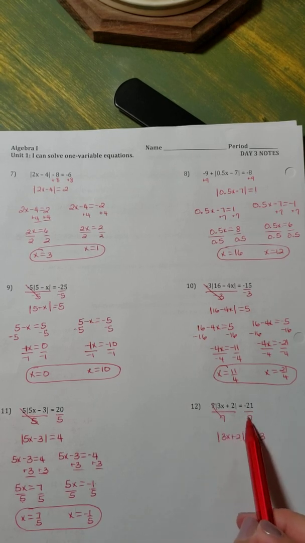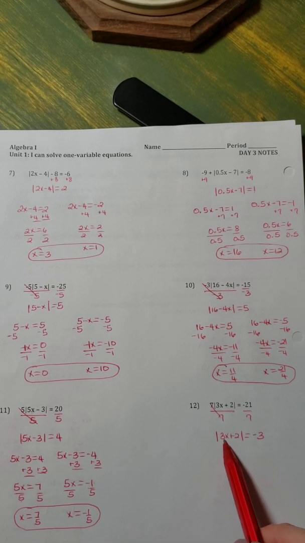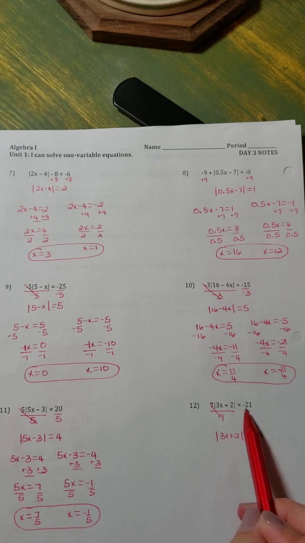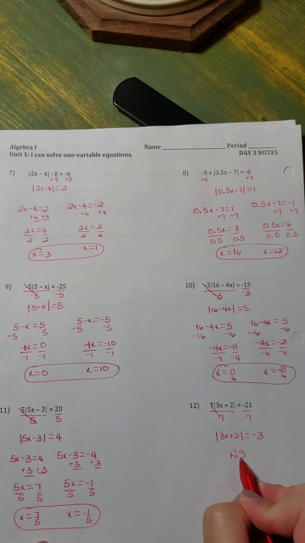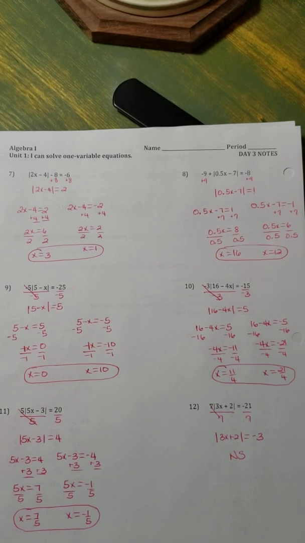Question 12. Divide both sides by 7. I'm left with 3x plus 2, the absolute value of that on the left. -21 divided by 7 is -3. Absolute value can't be negative, so we're done. We're going to write NS for no solution.